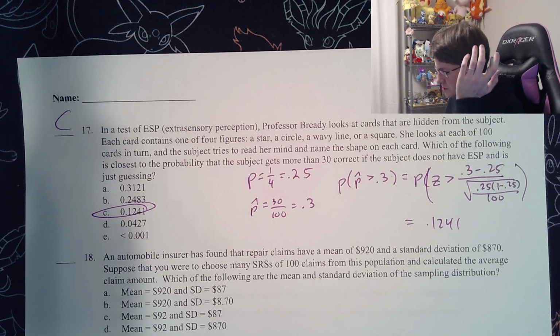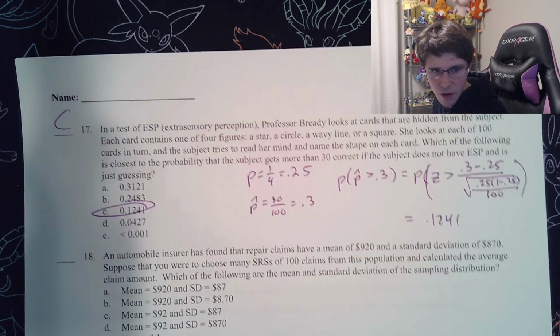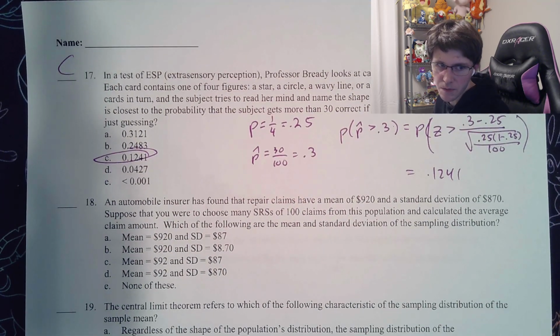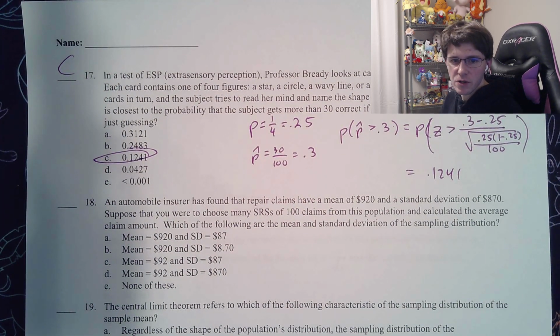And that's pretty much it. Don't have much else to say about that question. Let's move on to number 18. So number 18 is going to be our very first question that uses our new formula that we haven't used yet. Good news is the formula is easier.